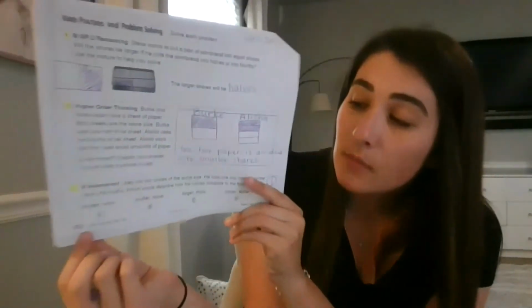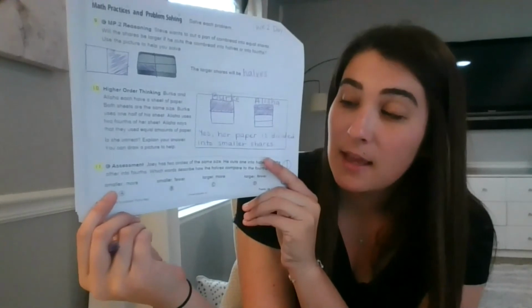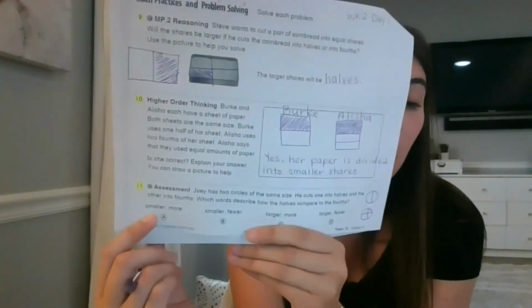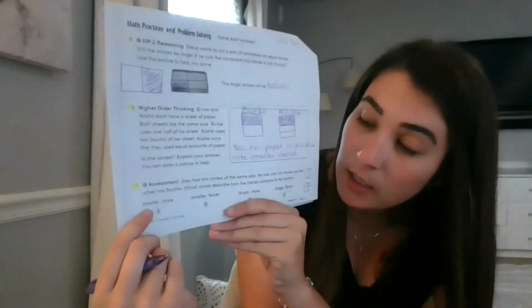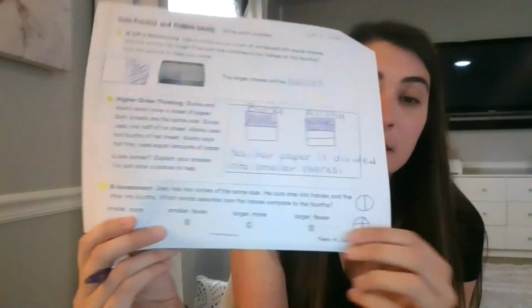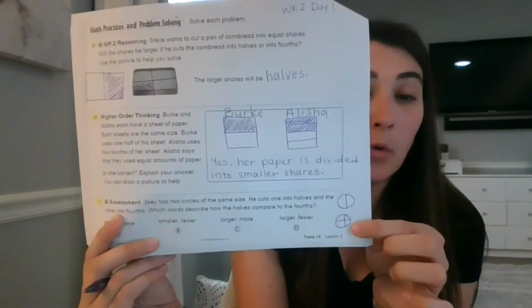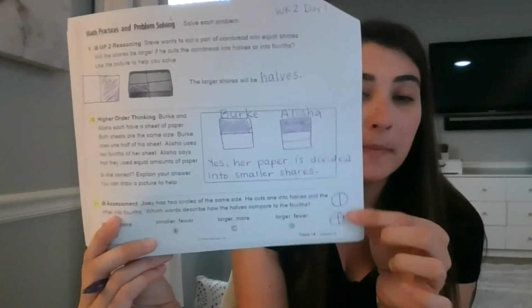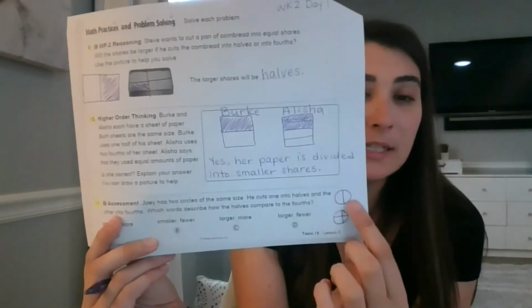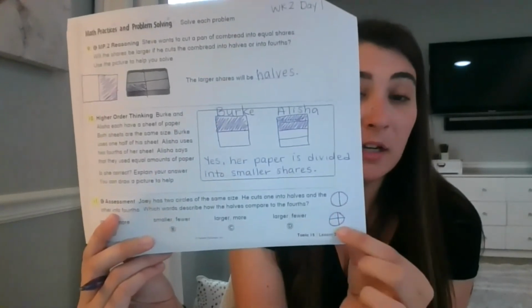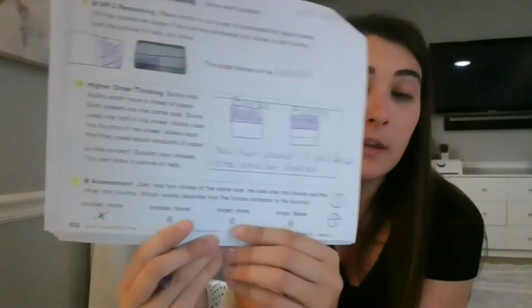So if we look right here, it says the halves are smaller, but you get more. So let's look. Is my half smaller, but I get more than my fourth? No, these halves aren't smaller. They're bigger than this, so that one can't be right. So I'm going to cross that one off. I know that's not my answer.